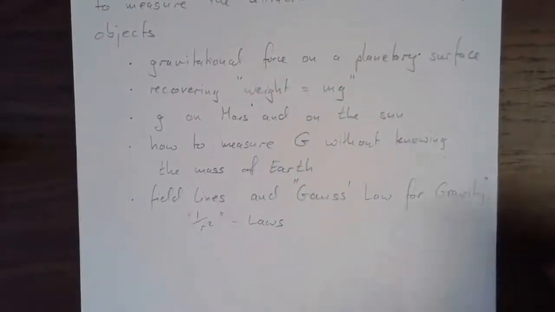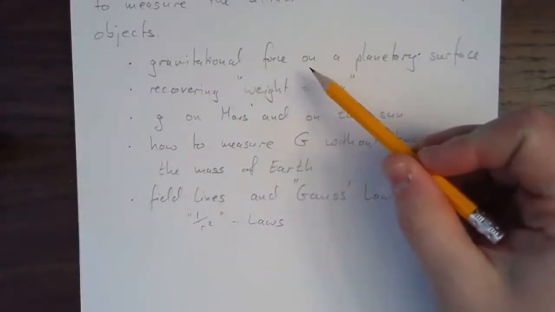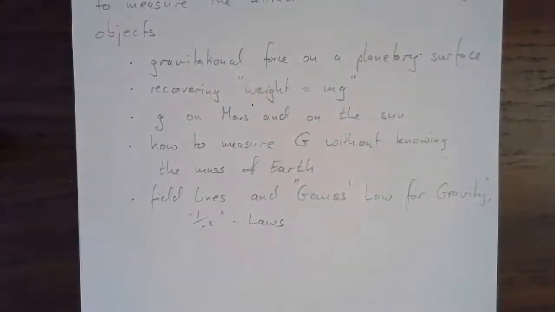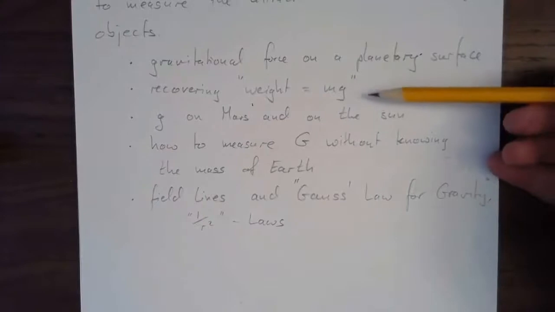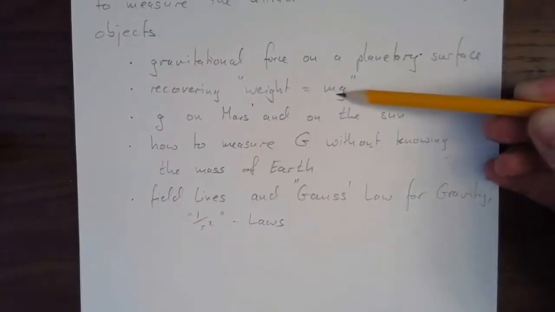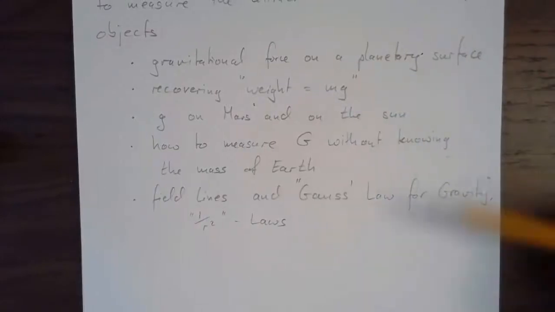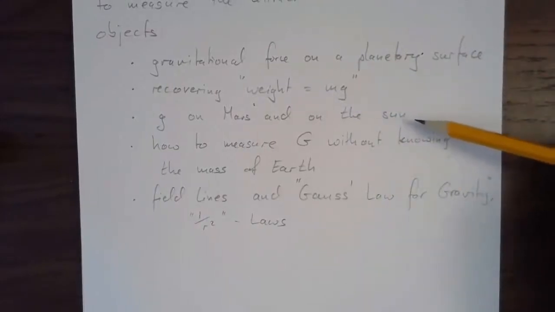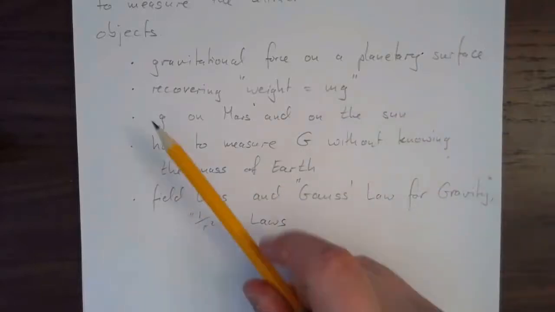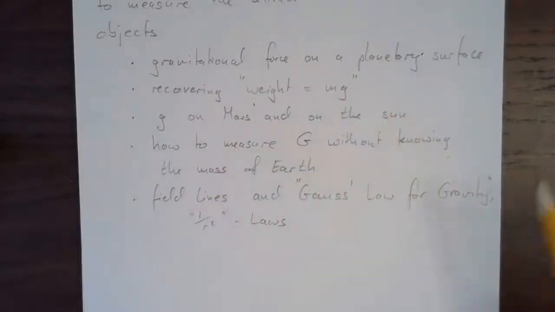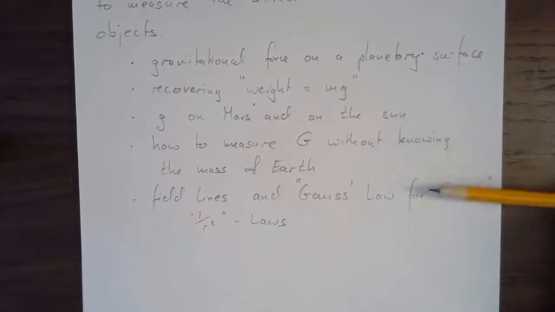So here's an overview. We're going to essentially calculate the gravitational force on a planetary surface. We've learned how to calculate it for any two objects, so let's apply that to the specific case where one object is on the surface of a planet. And in doing so, we're going to recover the idea that the weight is equal to m times little g. We'll see where the little g comes from. We'll apply that to do some examples, calculate the acceleration due to gravity on Mars and on the surface of the Sun. But then we'll shift gears a bit.